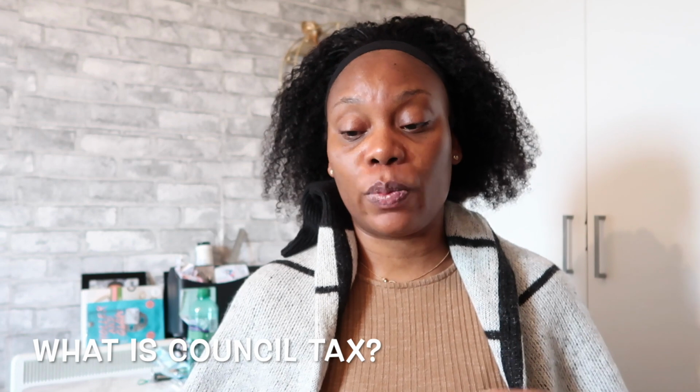So what is council tax? Council tax is payable to your local council, whatever council you belong to, in Scotland, England or Wales, wherever you may be in the United Kingdom. This money is collected to help pay for local services such as refuse collection, recycling collection and maintenance of the local area. So it's basically money collected from working class people to look after their environment. That's what council tax is for.